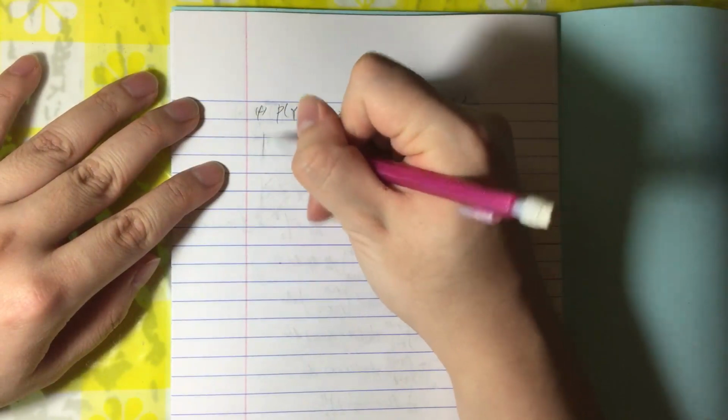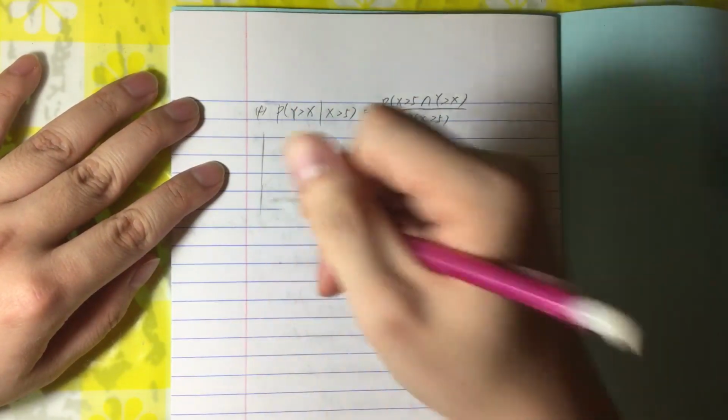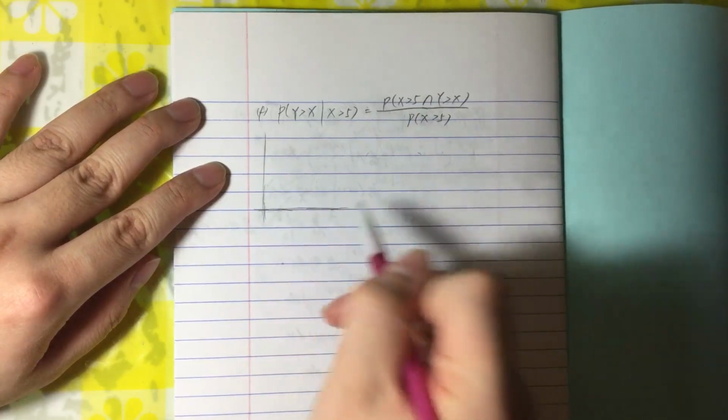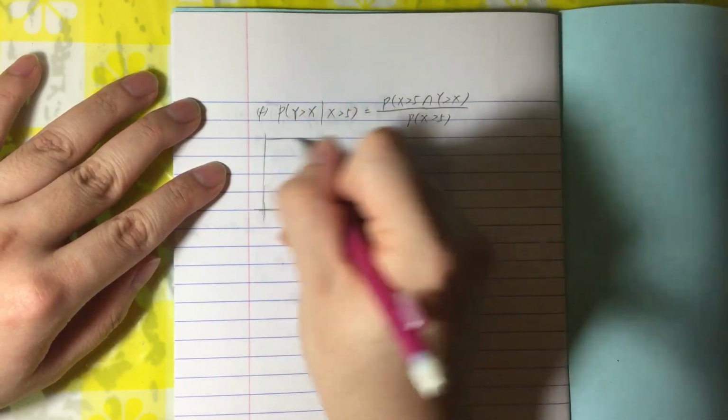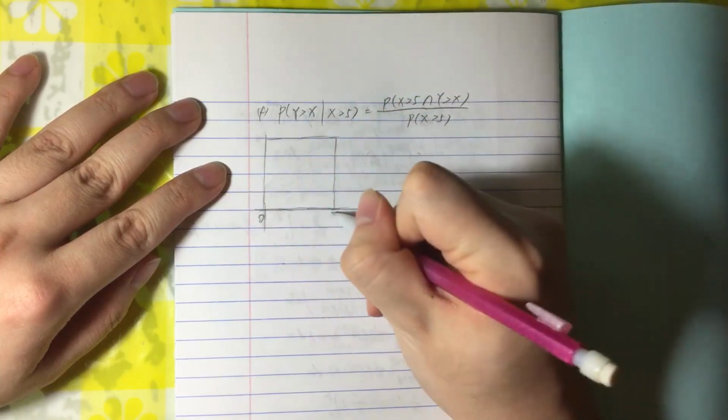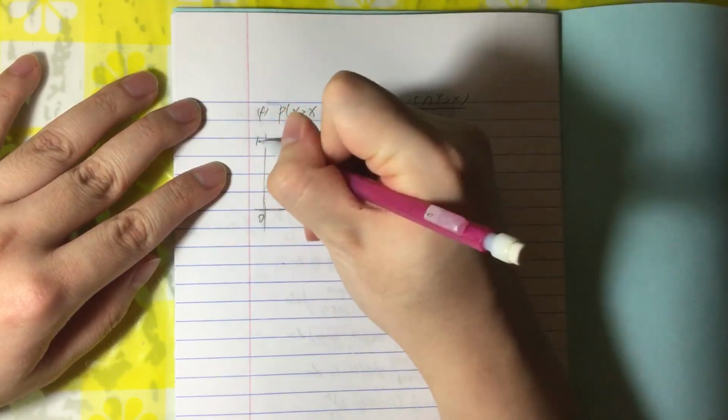So first of all, let's draw the support. Support is the rectangular region where x is from 0 to 10 and y is also from 0 to 10. That's the support.